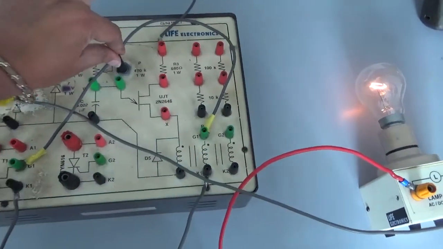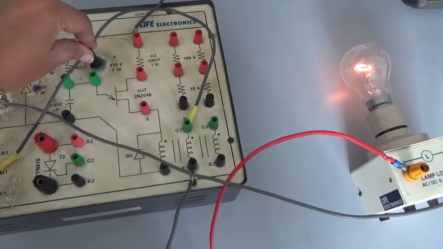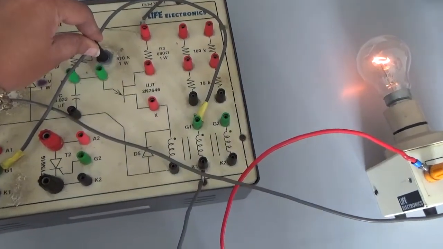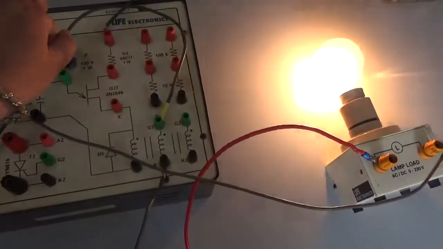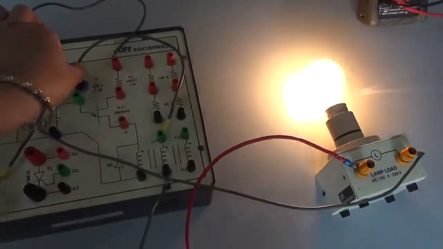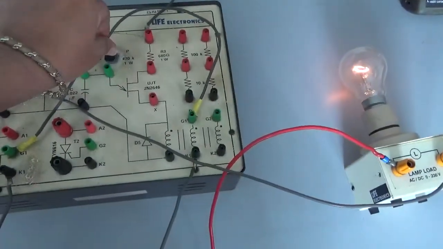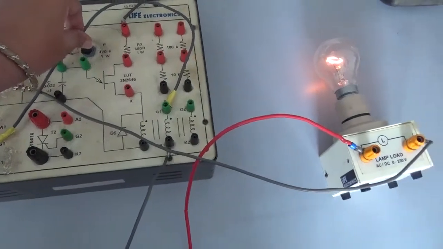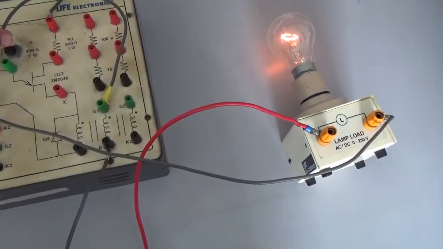Okay, you can observe here, as the alpha value varies, when alpha is nearing 0, the output voltage is maximum, indicating the maximum brightness of the bulb. When the resistance value is maximum, alpha will be nearing 180 degrees and the bulb glow will be less, or the illumination will be less.